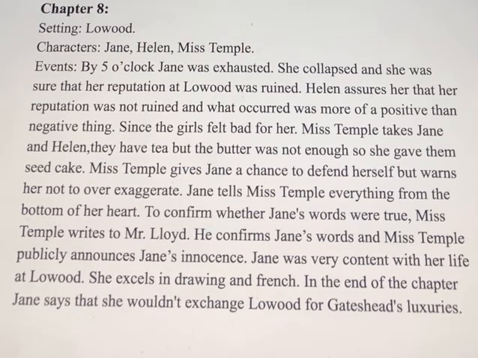So basically, what happened in this chapter was that Jane was very sad that her reputation was ruined. But Ellen, being the optimistic person she is, so optimistic means positive, was positive. She told Jane that the girls did feel bad for Jane. They were empathetic with her.